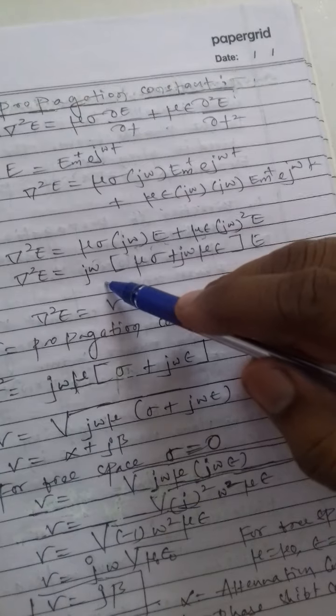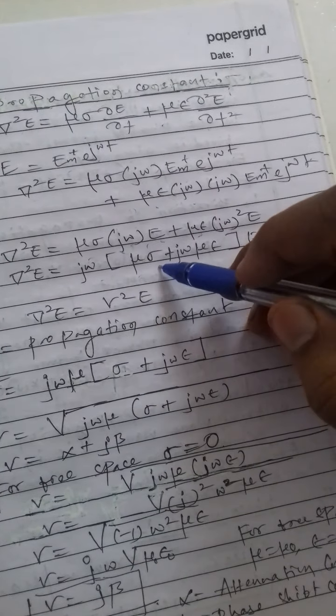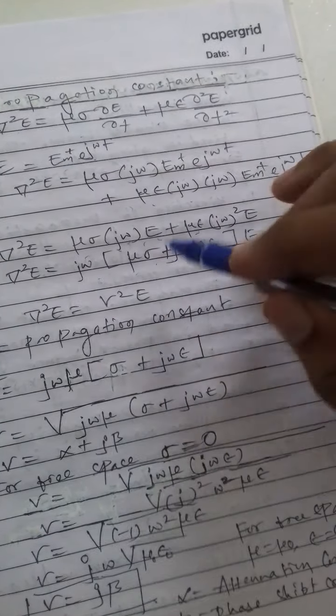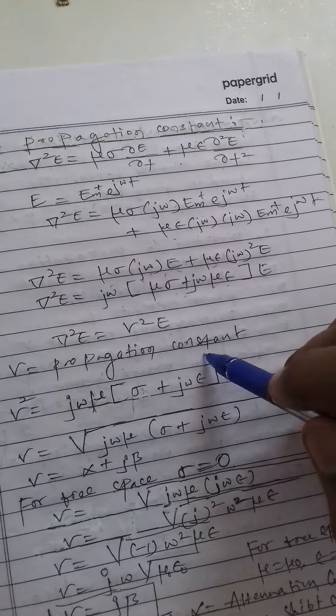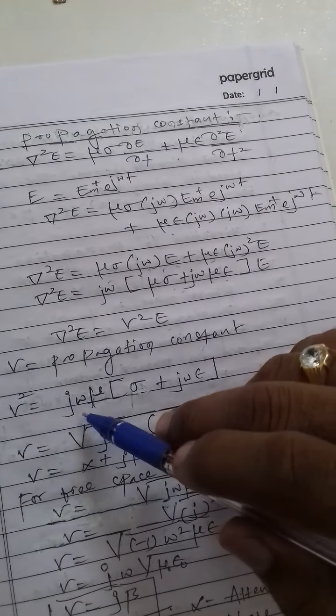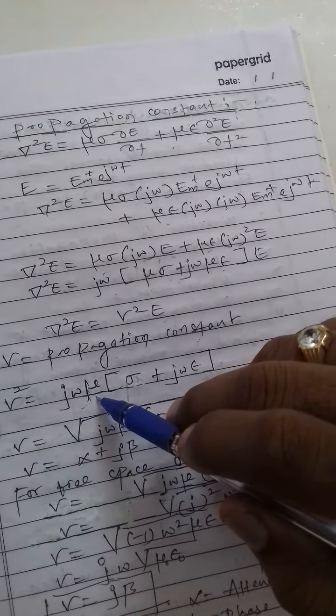Del square E is equal to j omega mu into bracket of sigma plus j omega epsilon into E. Del square E is equal to gamma square E, where gamma is the propagation constant, so that gamma square is equal to j omega mu into bracket of sigma plus j omega epsilon. Gamma is equal to square root of j omega mu into bracket of sigma plus j omega epsilon. Gamma is equal to alpha plus j beta.